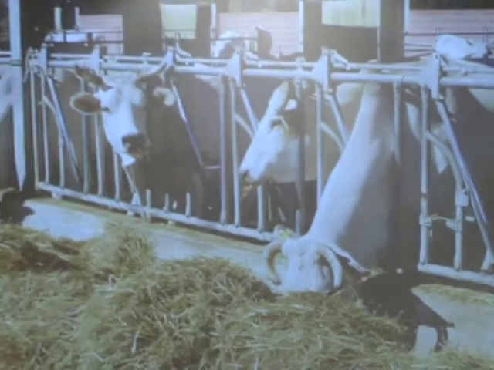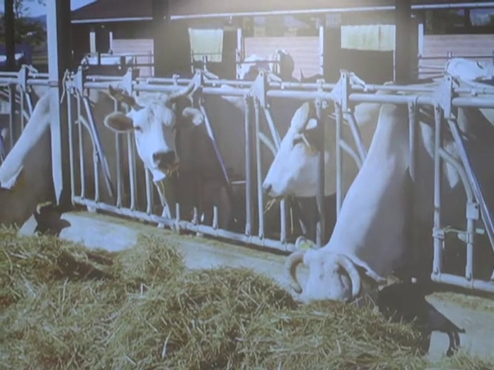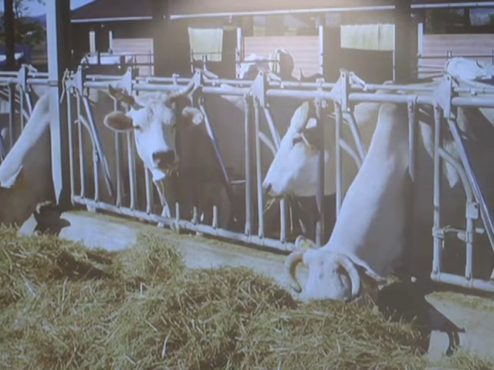This picture I try to show is a Brahman in a modern production system. It's the same as what happens here in modern production. It's not frequent, but we have some small scale modern production in Africa.